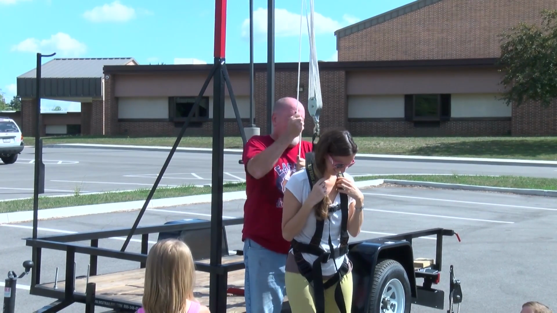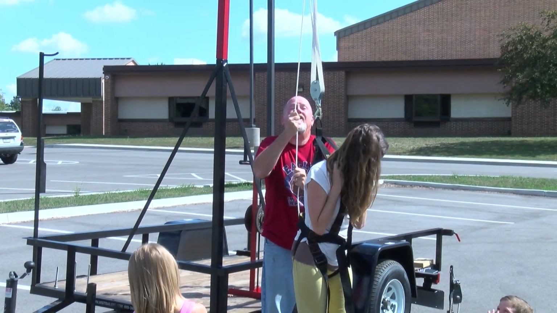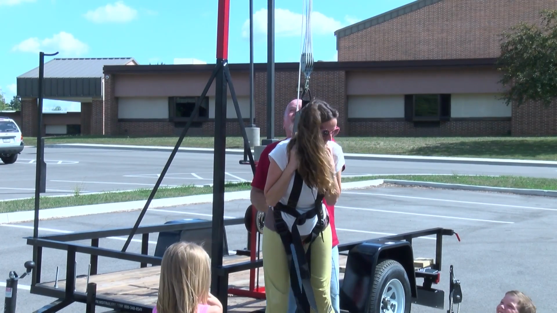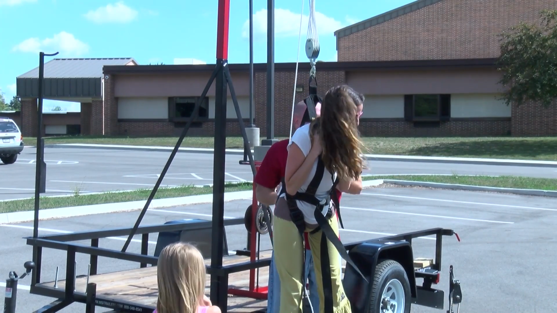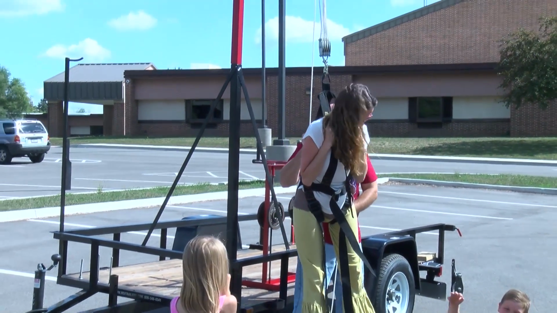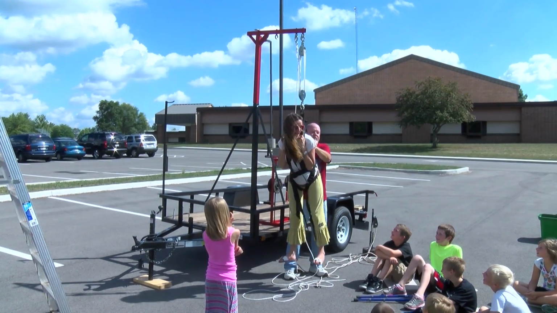Okay, how much force at an 8-to-1 mechanical advantage will it be to lift 100 pounds? We'll leave her up there until somebody can answer the question.